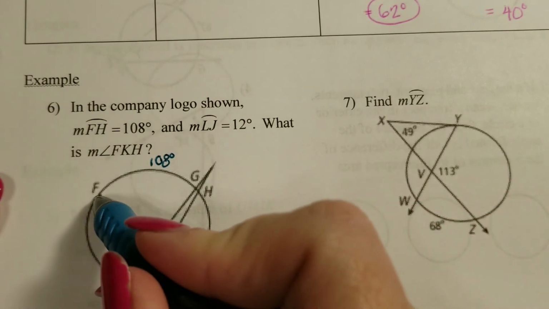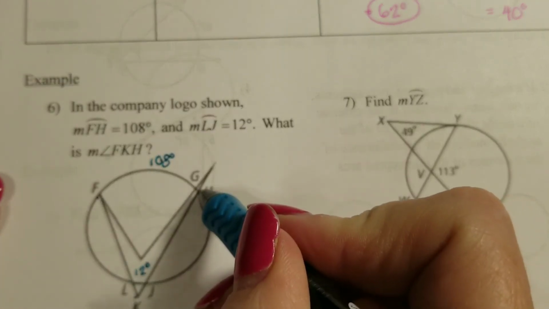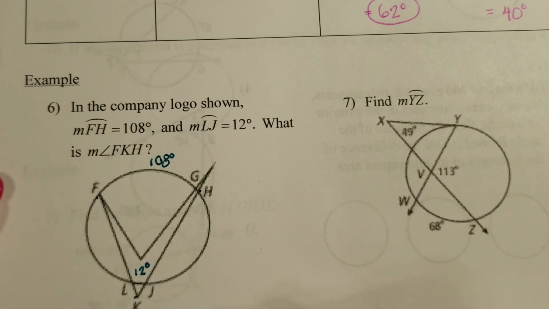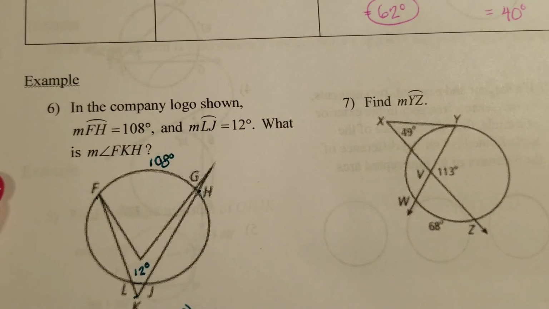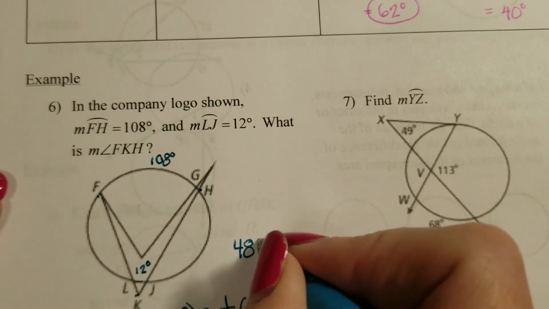So if they want to know FKH, that's outside the circle, so it's going to be 1/2 of the difference of these arcs. So we have 108 minus 12 is 96, so it's 1/2 of 96. And that gives us 48 degrees.